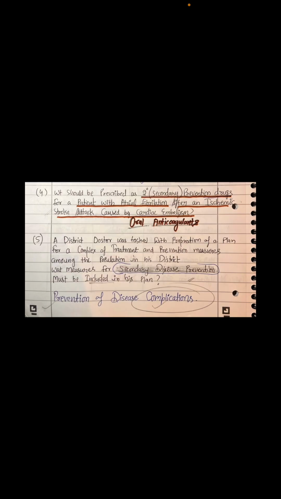Next question: a district doctor was tasked with the preparation of a plan for complex treatment and prevention measures among the population in a district. What measures are for secondary disease prevention? The options will give you prevention of disease occurrence. Sir, you cannot prevent occurrence in this case. In this case you are just going to prevent the disease complication. I said this line just so you remember. However, in the first question, with our cardiologist, we planned to prevent the reoccurrence.